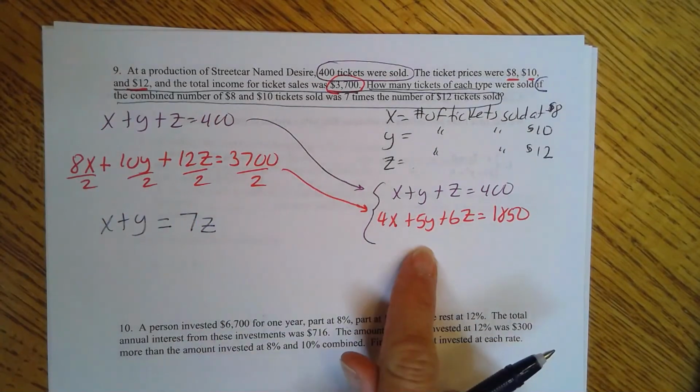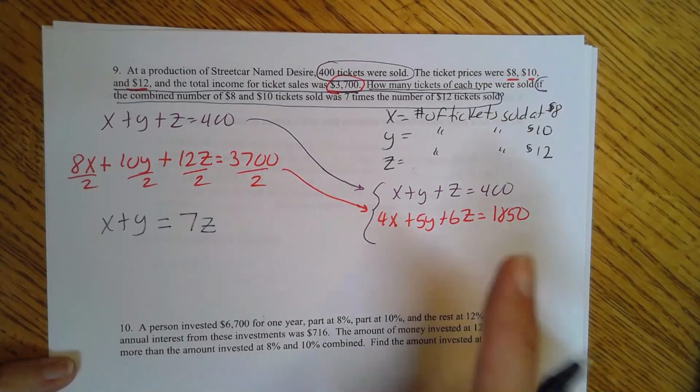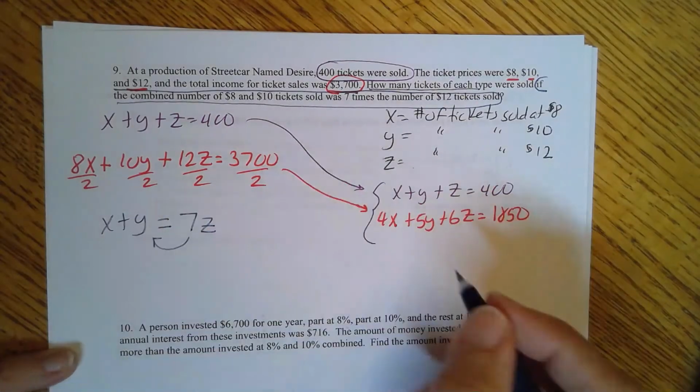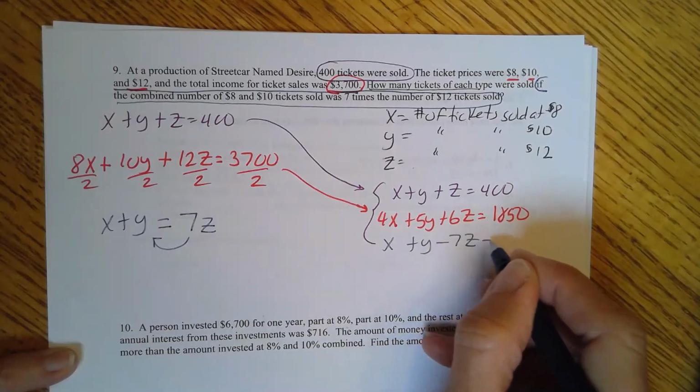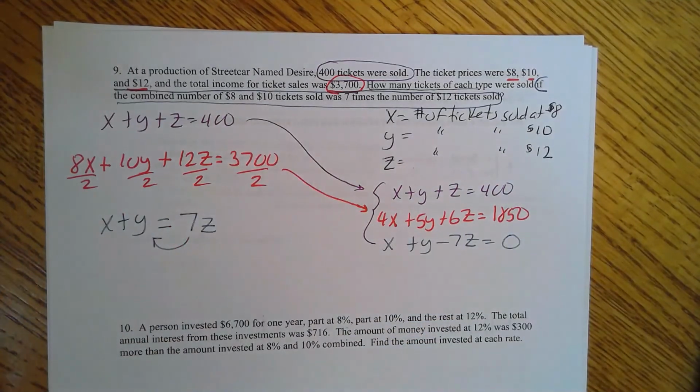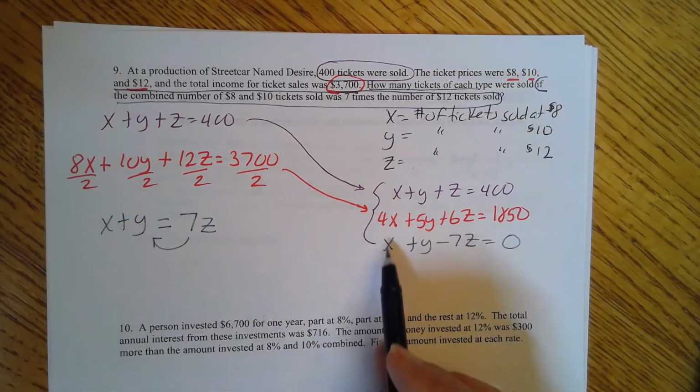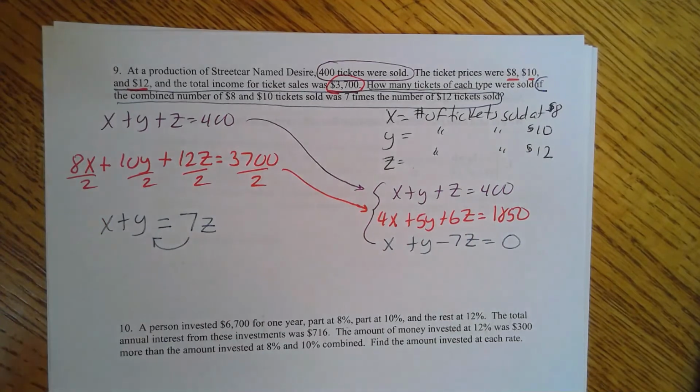Now I don't want to write that one over here because if you think about how we normally do it, we want all the variables on the same side. So I need to subtract the 7Z. So X plus Y minus 7Z should equal 0. And now you're ready to solve your system. Which variable looks easier to eliminate? I would probably say the X's or the Y's, not the Z's this time.